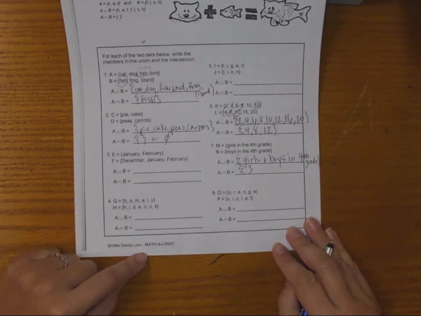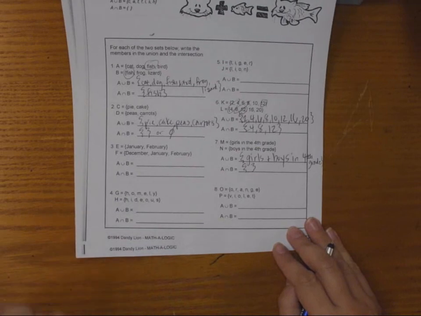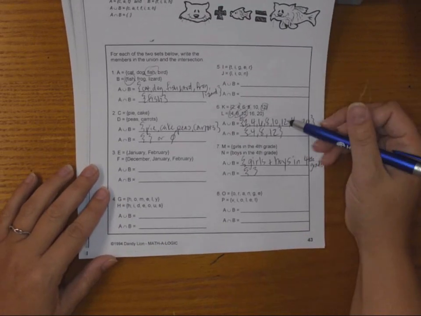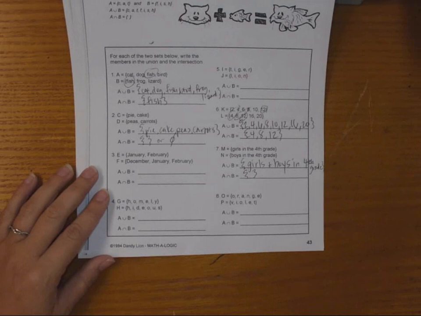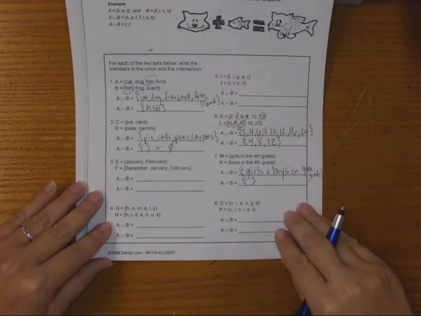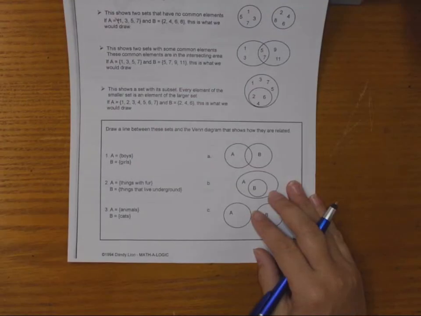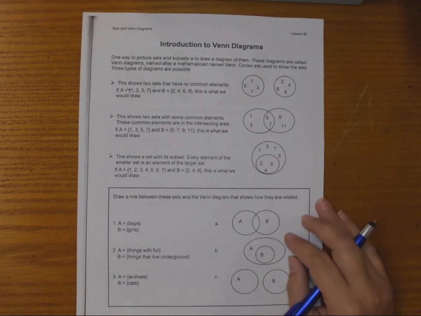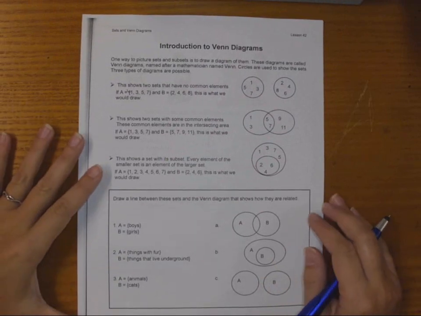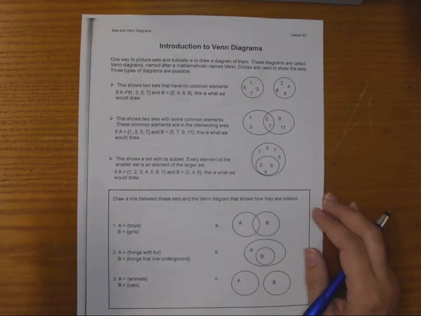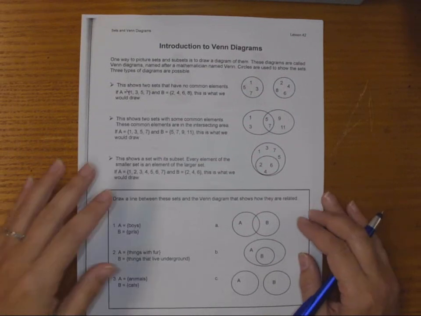Okay, so hopefully that's just a summary of the last 2 papers, but maybe seeing it together helps you understand the difference between the 2. And the last thing on this video, before we move into the next video, is Venn diagrams. So Venn diagrams are a picture of what we just did, of sets.